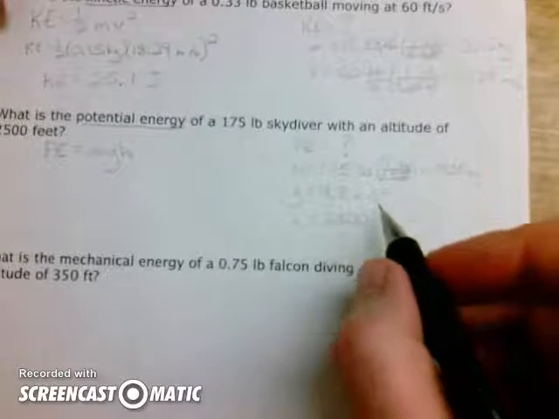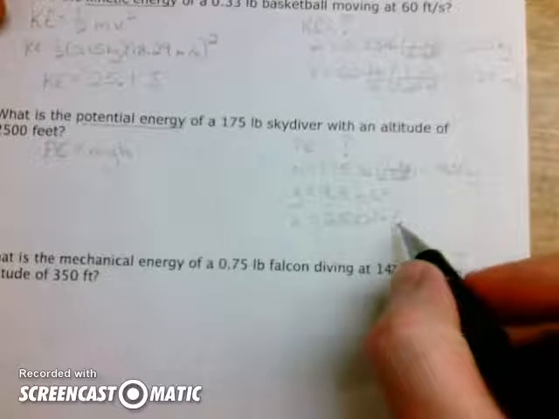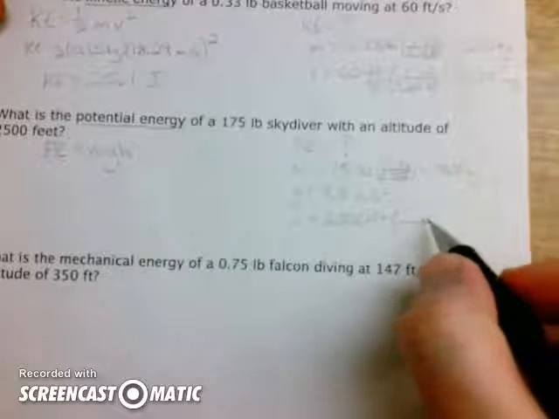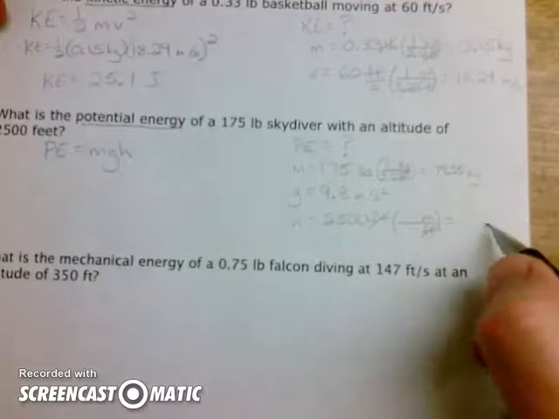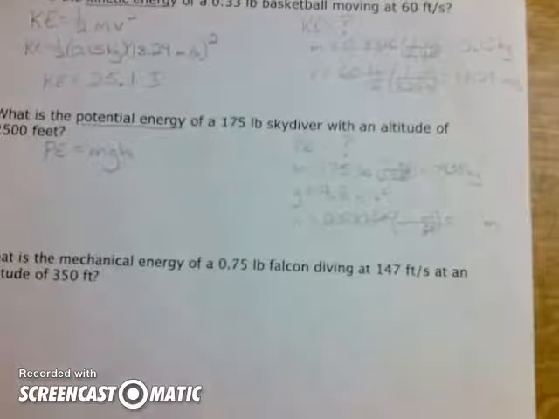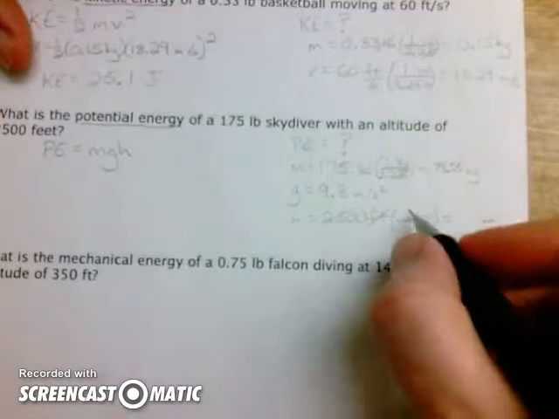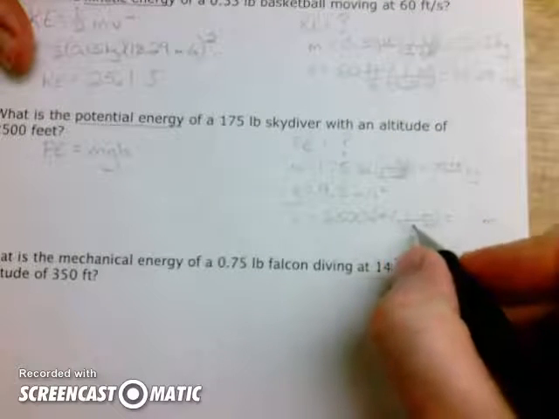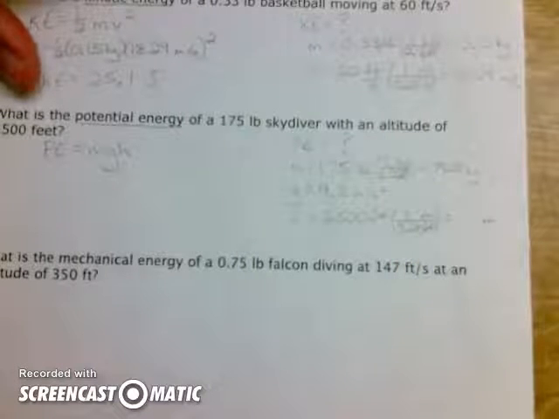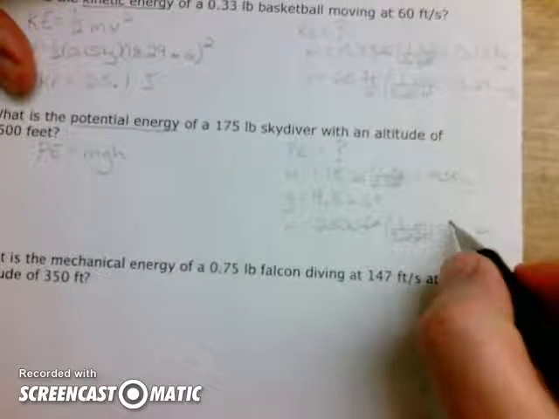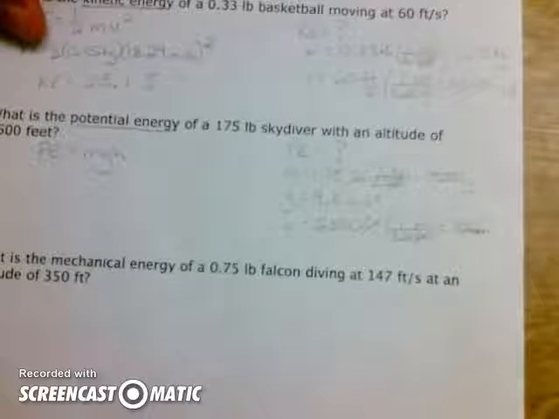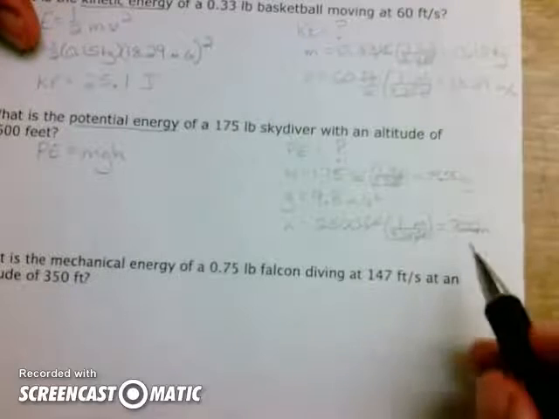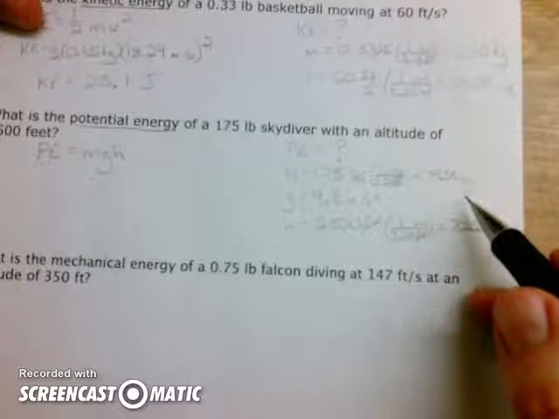Now the gravity I don't need to convert anything. For my 2,500 feet, we've got to put feet on the bottom, meters on top. My feet will cancel that way and I'll end up with meters in the answer. So take 2,500 divided by 3.28. Oh, and write it down: 1 meter is 3.28 feet. All right, 762.2 meters. Sorry, that's hard to read. It says 762.2, and that says 79.55.